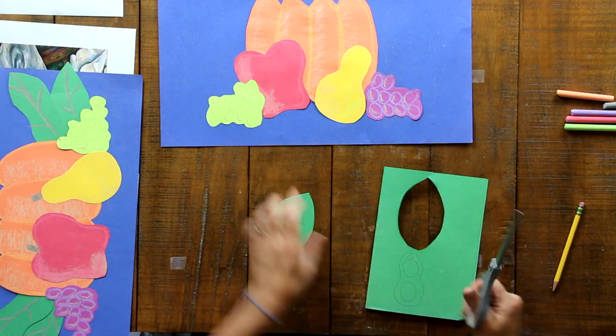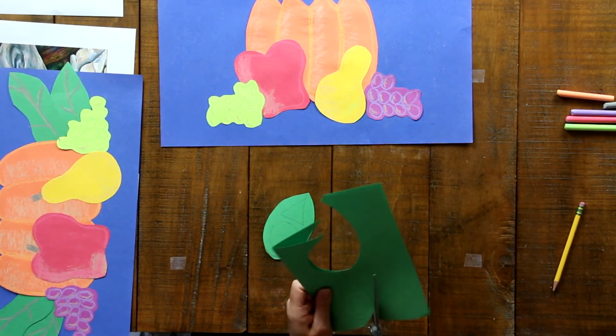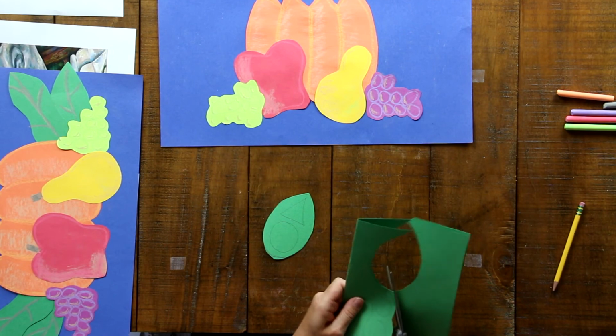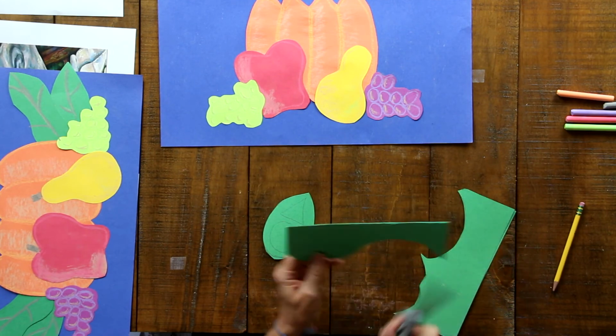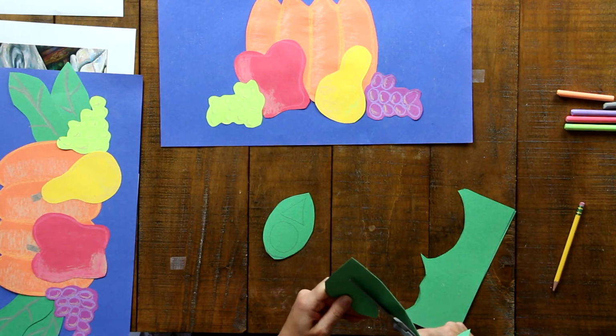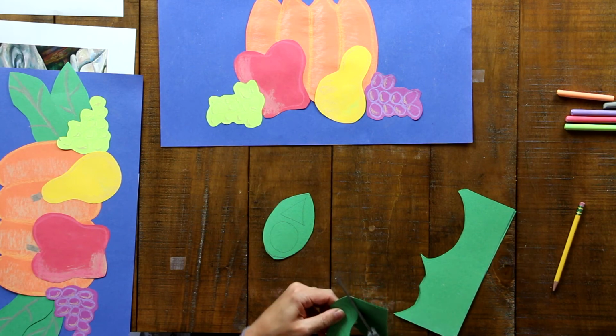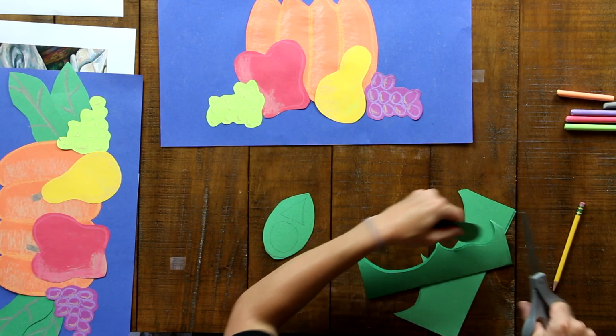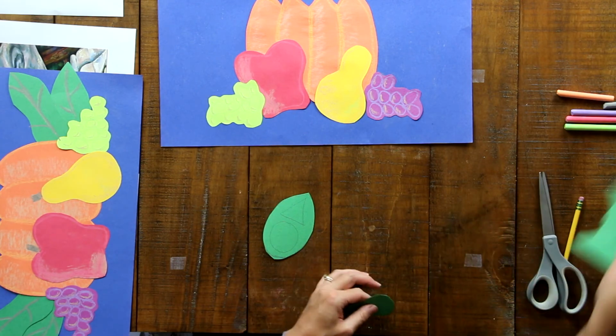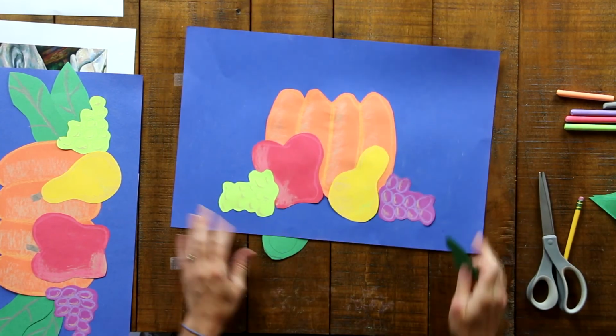So I'm cutting out my leaf. I'm cutting out now my different type of leaf. Then I'm just going to snug them in with the vegetables and fruit, mostly fruit, I guess. Or is pumpkin actually a fruit? I think I did hear that at one point. I don't know. Don't quote me on that. We'll have to look that one up.